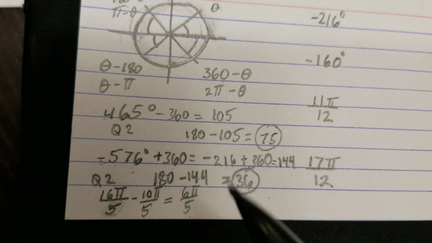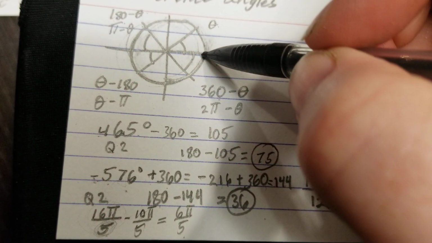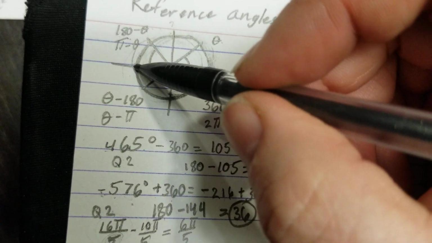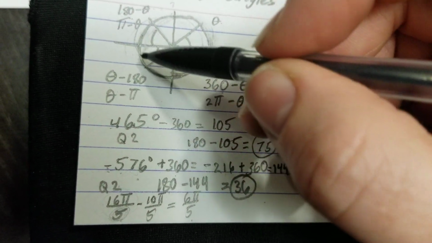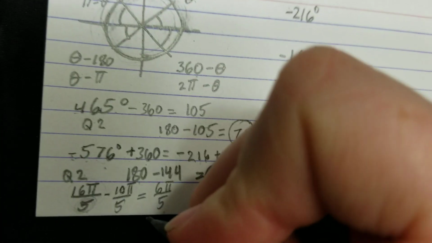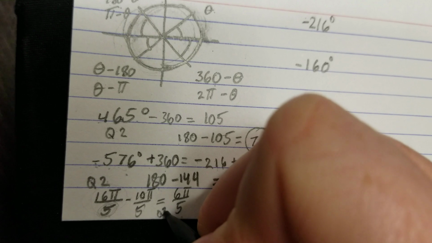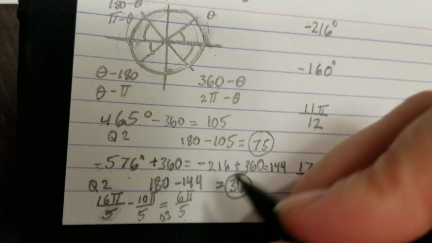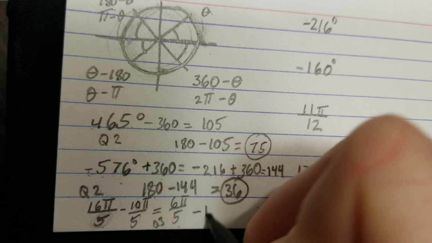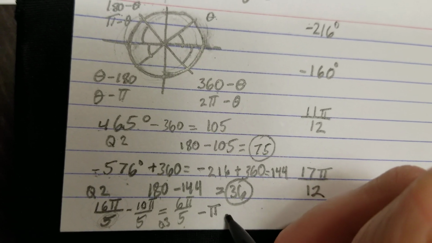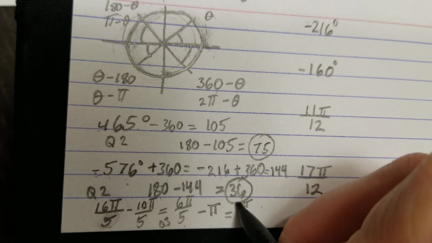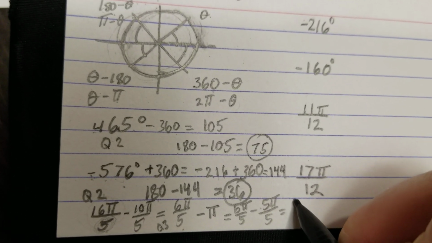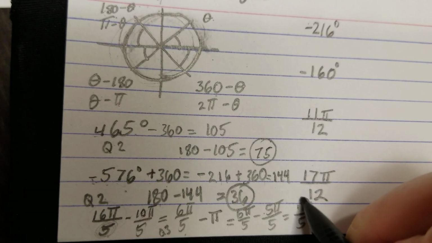So now the next question is, what quadrant is this? Well, we know that here 1 pi is going to be 5 fifths, so here's 1 pi. And then I have 1/5 more, and so I'm going to be here in quadrant 3. And in this rule, I need to do theta minus pi. So I need to take away 1 pi. So this is going to be the same as 6 pi over 5 minus 5 pi over 5, which will give me 1 pi over 5. And that's my reference angle.